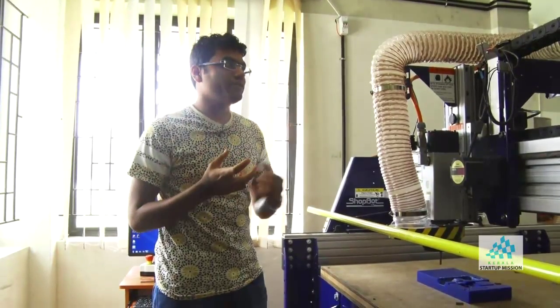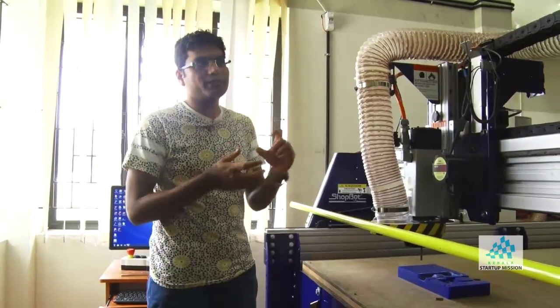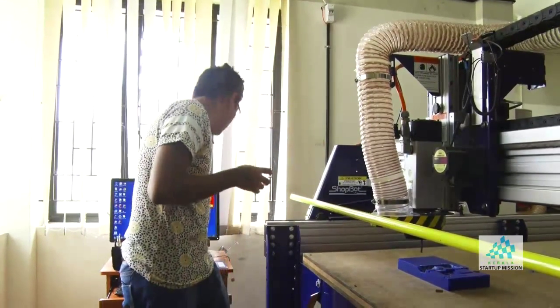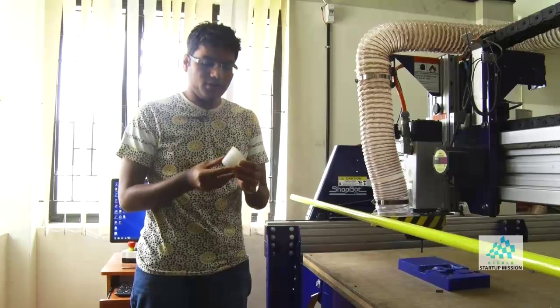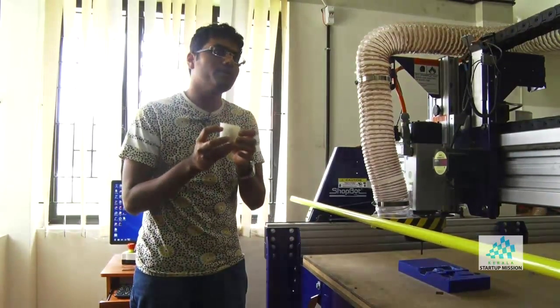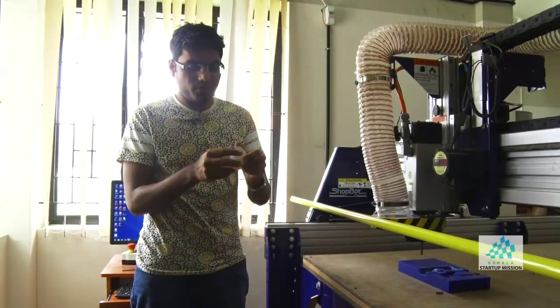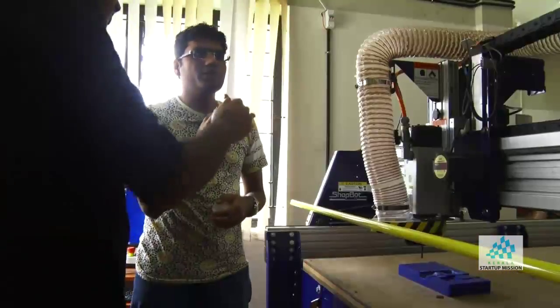The easiest way is, for example, if you have something and you want to copy it, replicate it, then you can use that thing to make your mold. For example, I used this. There's a Ganesh statue inside it, and I used that to make the mold. So what you do is you just take a container. Then if I open it up, this is the Ganesh.